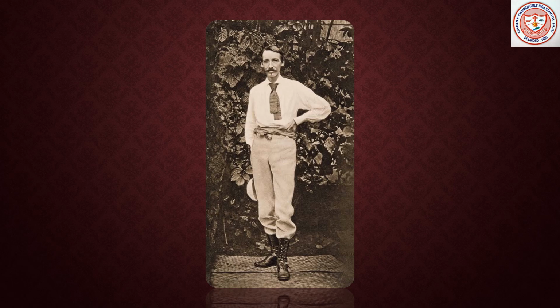As a young man, he mixed in London literary circles, receiving encouragement from Andrew Lang, Edmund Gosse, Leslie Stephen, and W. E. Henley, the last of whom may have provided the model for Long John Silver in Treasure Island.